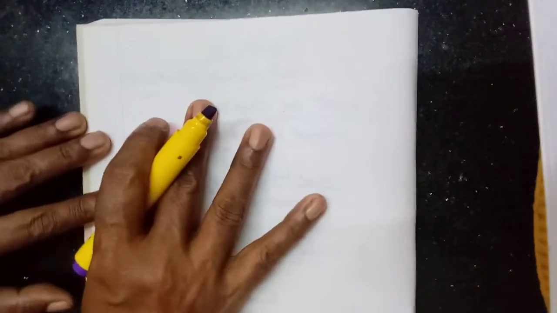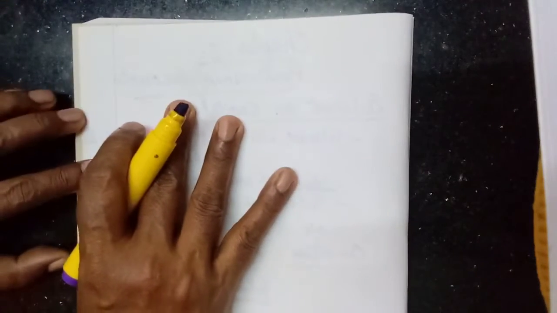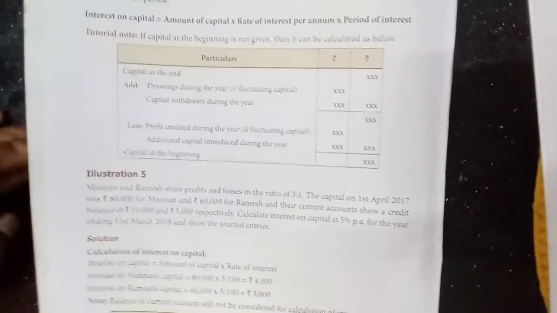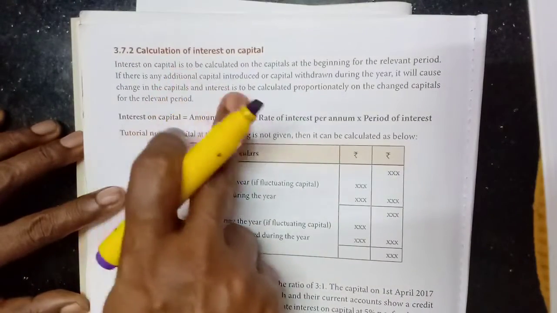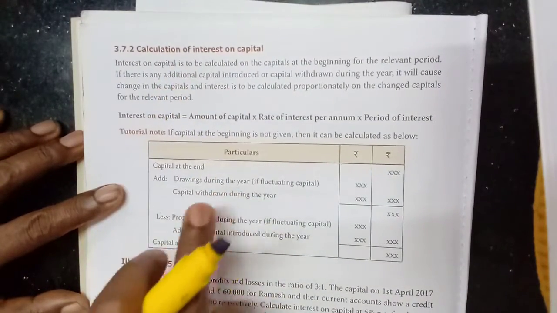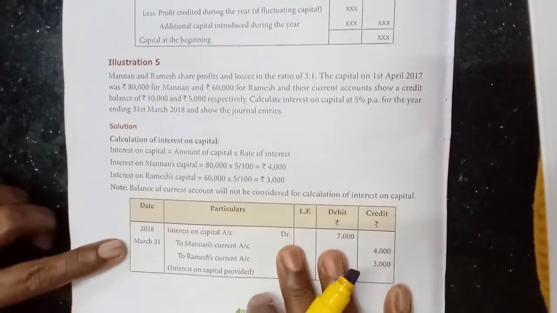Now we will see one illustration. This calculation of interest is in a different form. This we will see later. Now this illustration is as per what we have learnt now.